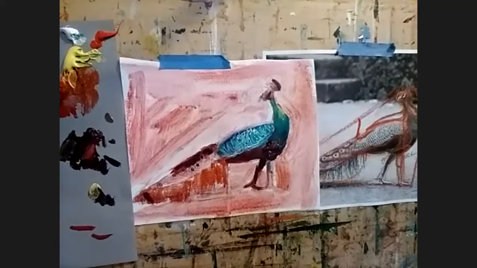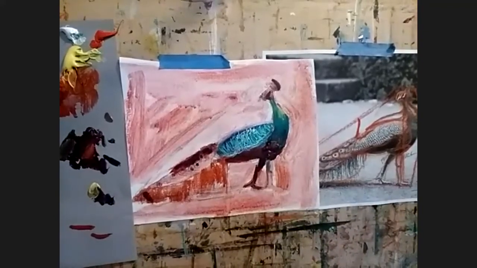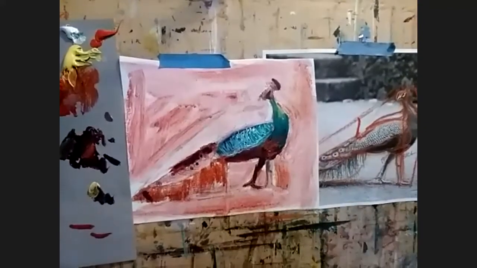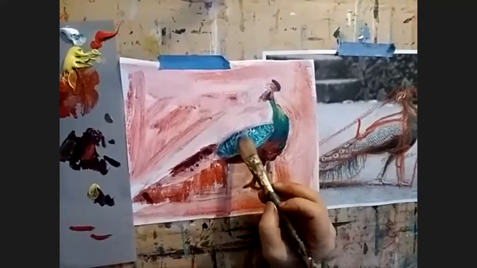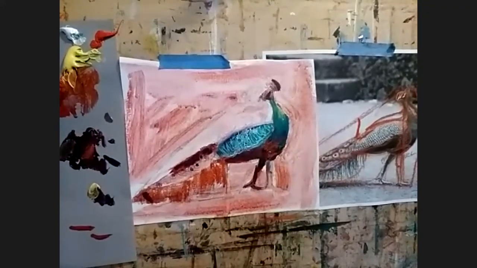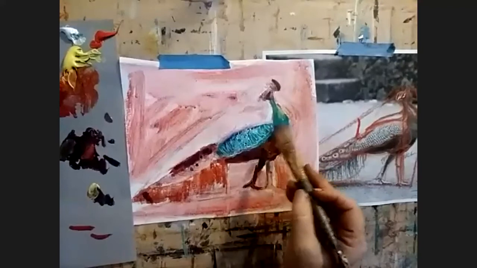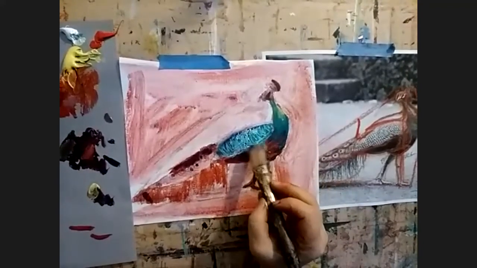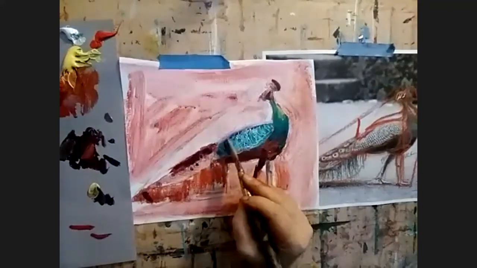Whoa. Oh, shit. So it's easy to go too dark here or too light here. So I've gone really dark on the base and then gone over the top with a light and a medium streaky brush.